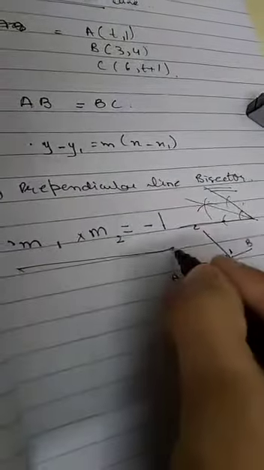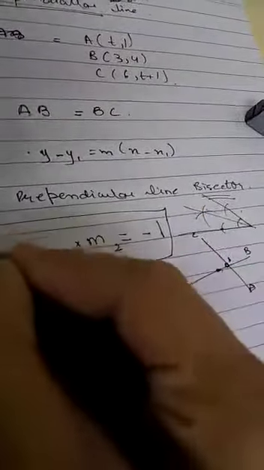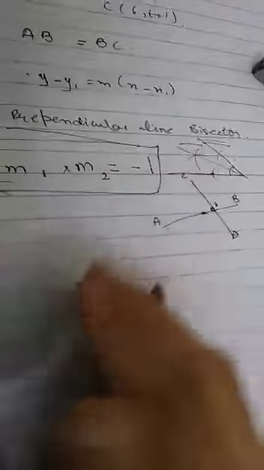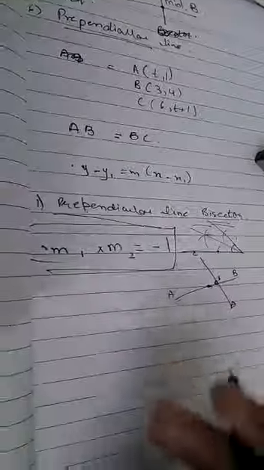This will be used in perpendicular bisector, and usually perpendicular, not every time, it depends. We'll get to know more in the questions which we will do.